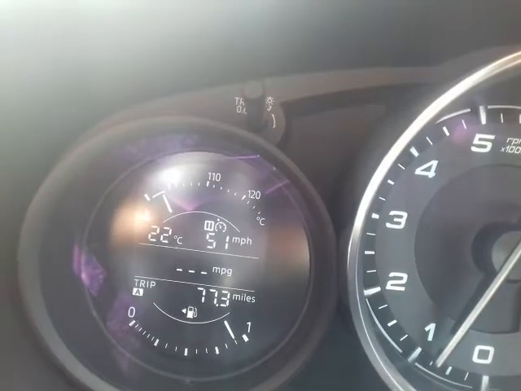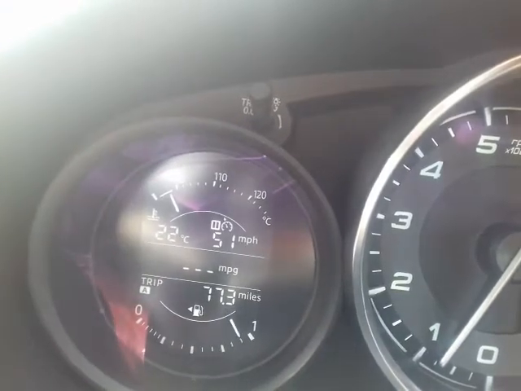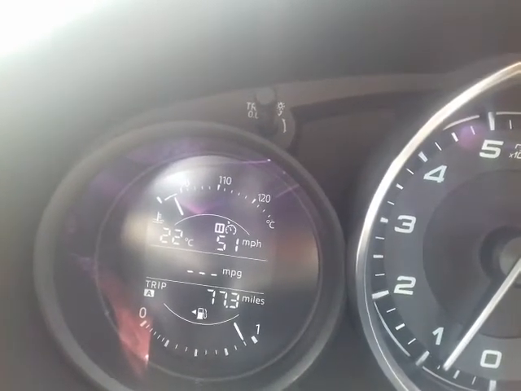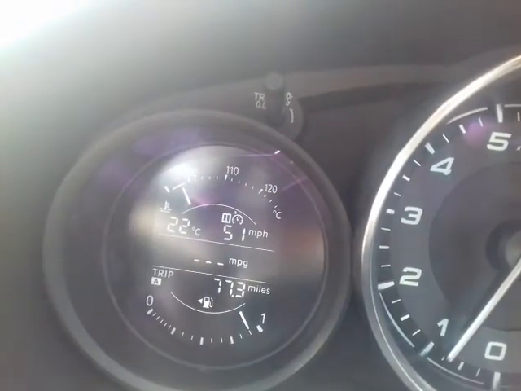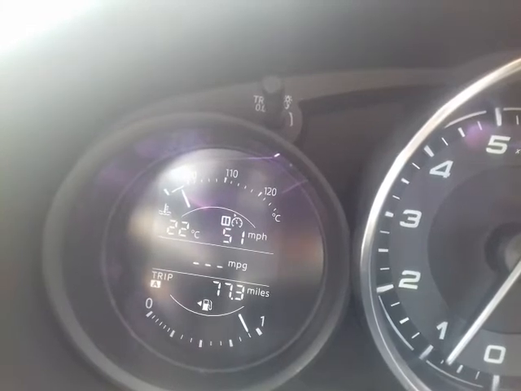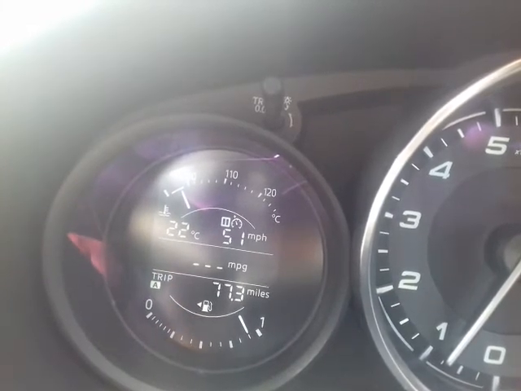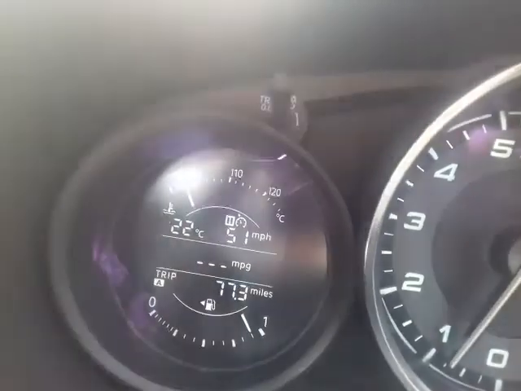it will then show trip A. So that's 77 miles since I last reset it, and as you can see I got quite a full tank of petrol. So I use trip A every time I fill the tank I reset trip A, so that gives me an idea of how many miles I've done on that tank full so far.